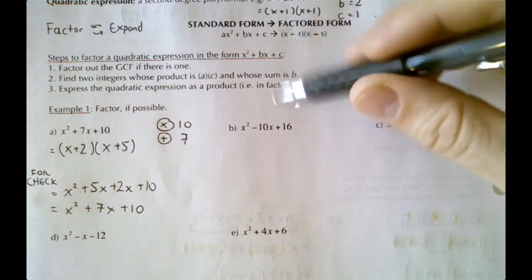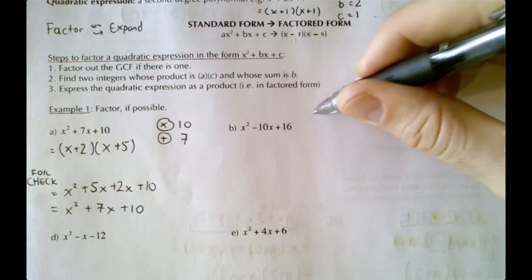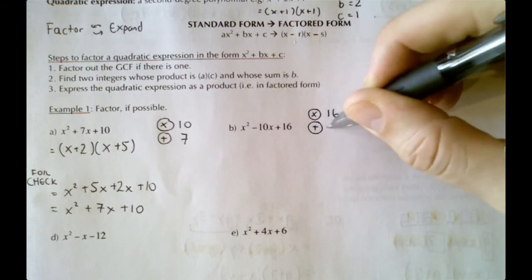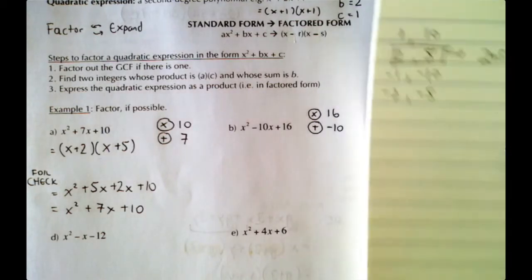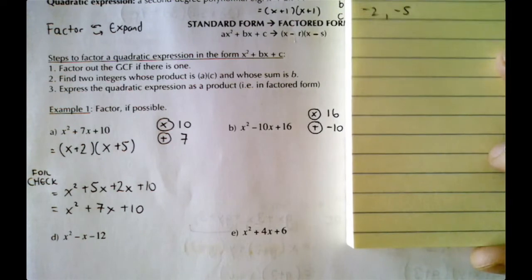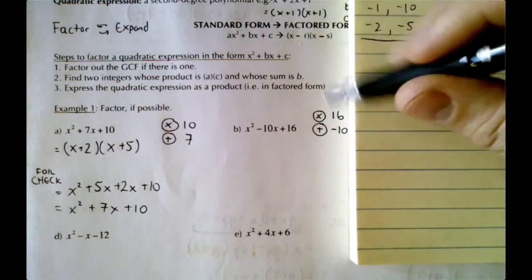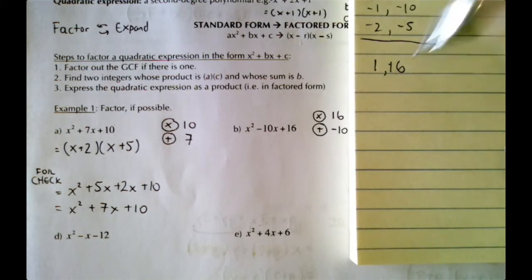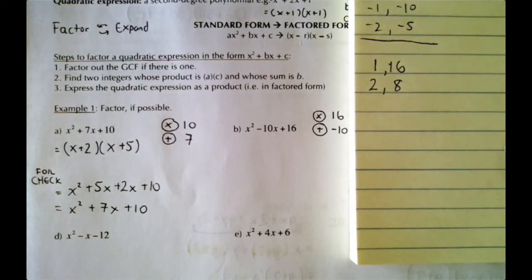So we're going to try a couple more here. In this example, we've got 16 is our C and negative 10 is our B. So we're looking for numbers that multiply to 16 and add to negative 10. The negative is pretty important. So let's get our scrap paper out to the side here. Multiplies to 16. Well, 1 and 16 would work. 2 and 8 would work. 4 and 4 would work.